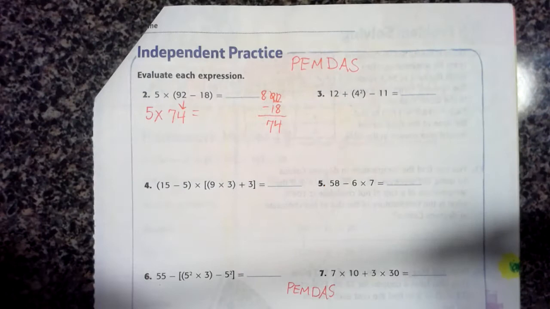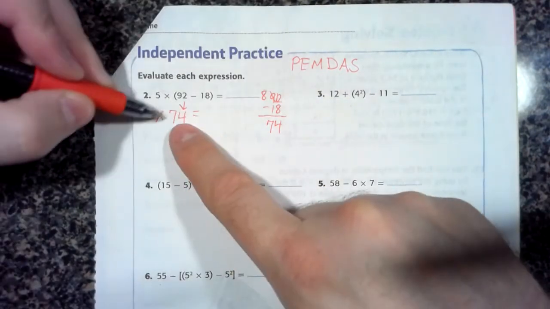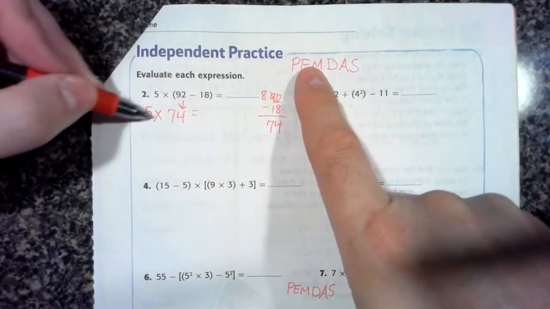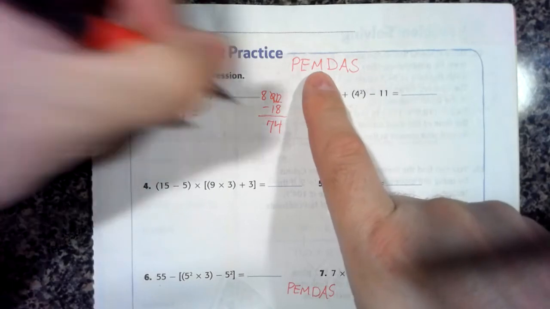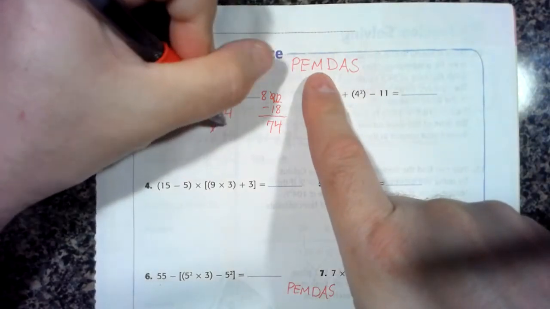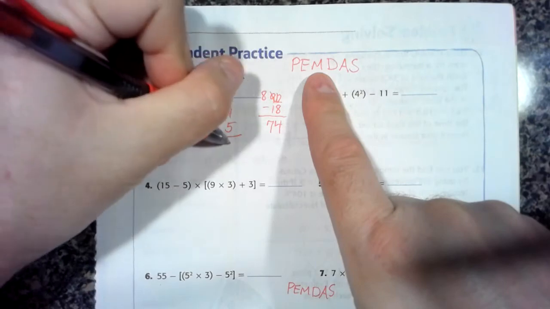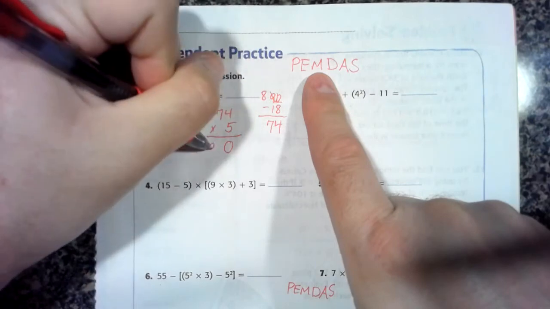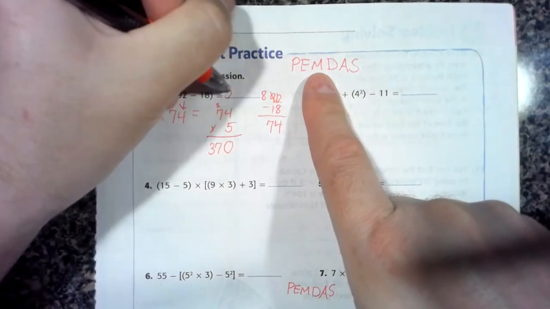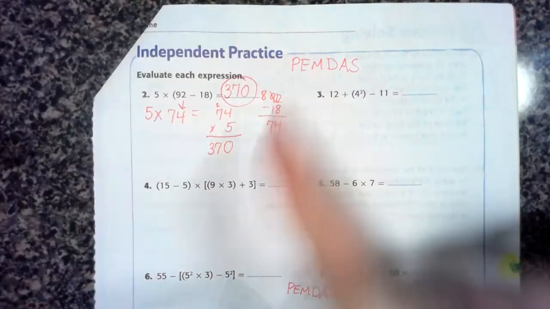Okay. Well, I still don't have an answer. Now I got to do 74 because, look, I did my parentheses. Do I have any exponents? No. Multiplication, I got that. So 74 times 5, that's 370. So my answer is going to be 370 by using PEMDAS.